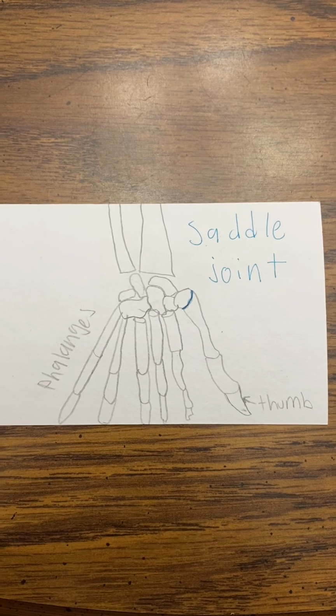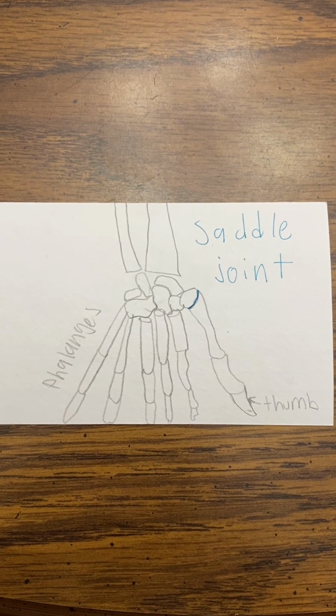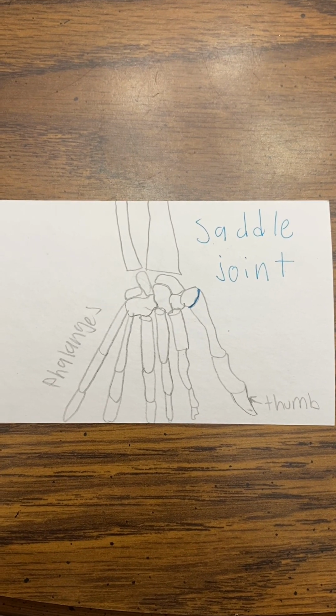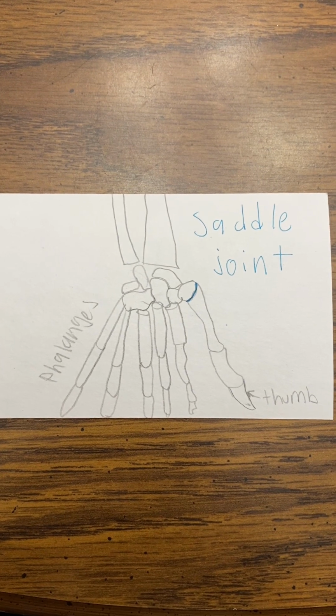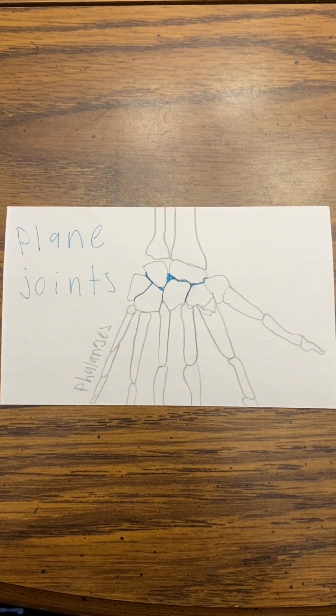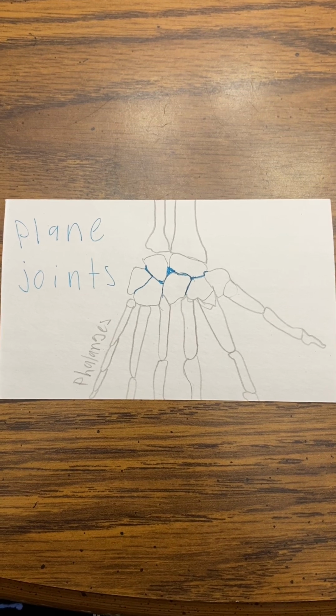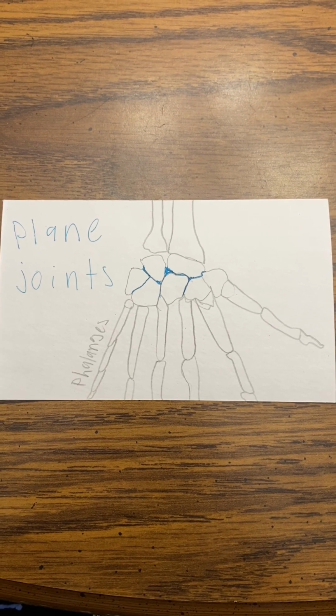The third type is a saddle joint, which is also biaxial. An example is between the trapezium and the first metacarpal of the thumb. The fourth type is a plane joint, which is also biaxial. An example is between the carpals.